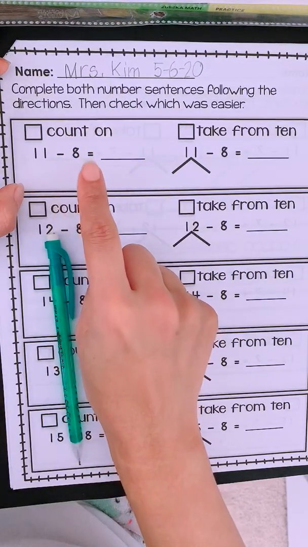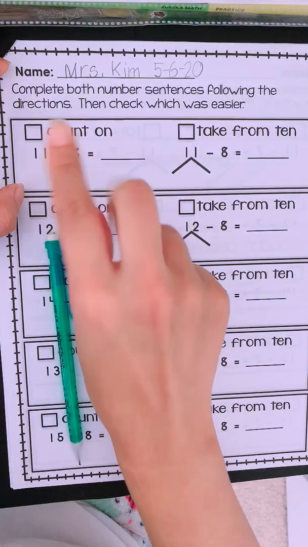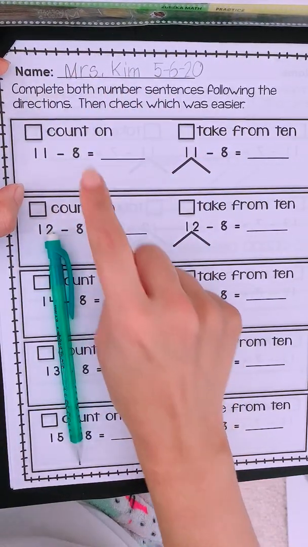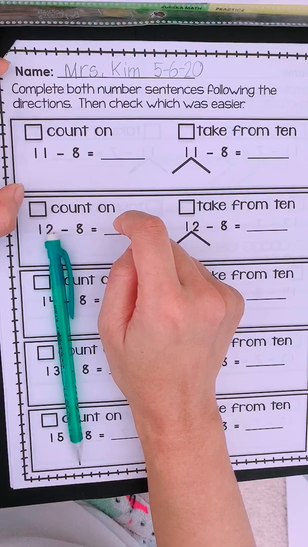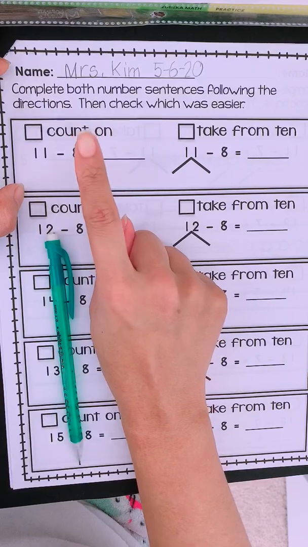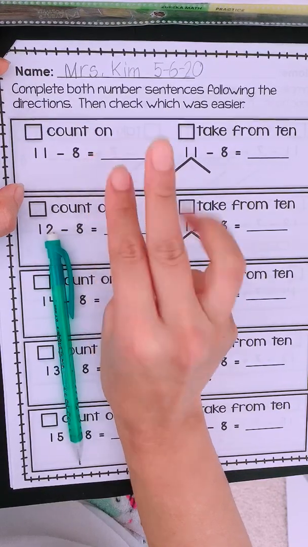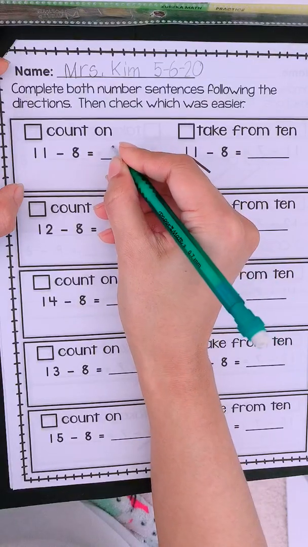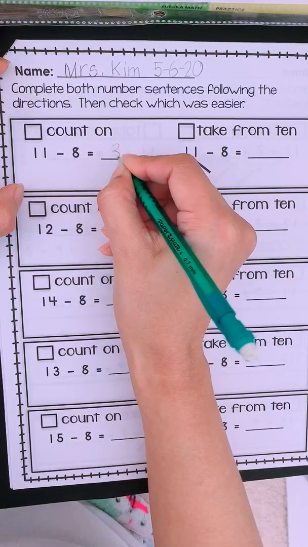Remember, you don't count the 8. So you don't go 8, 9, 10, 11. You'll get the wrong answer. You need to make sure you just say 8 out loud so it can help you if you're counting on. You go 8, 9, 10, 11. So that's 3. The difference between 11 and 8 is 3.